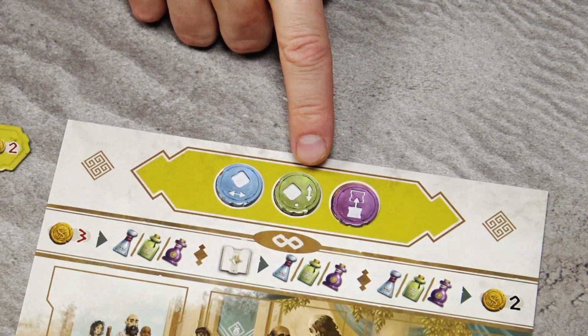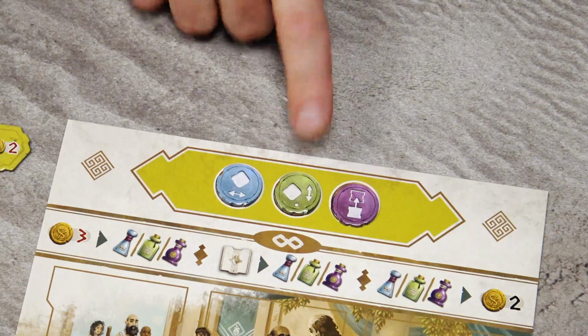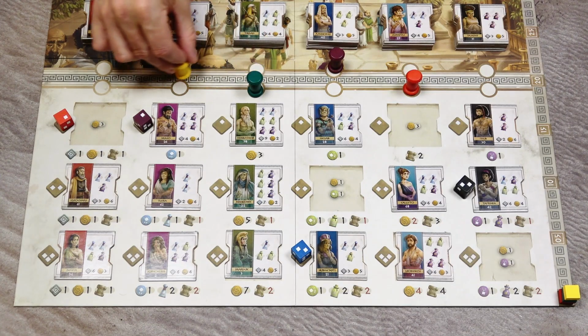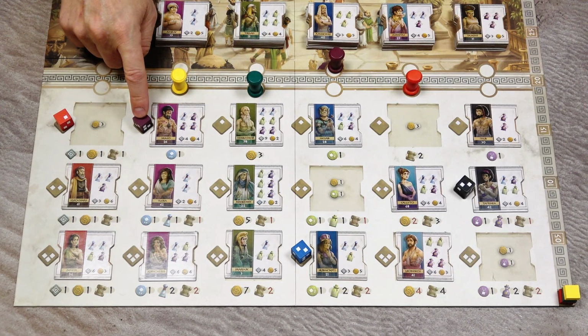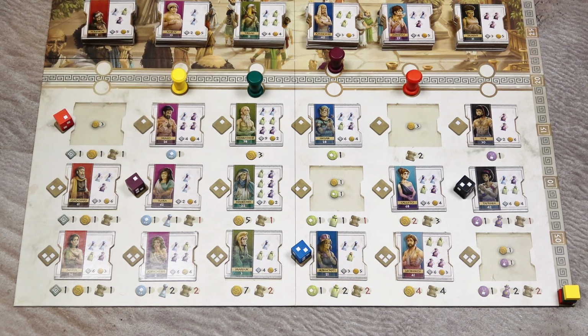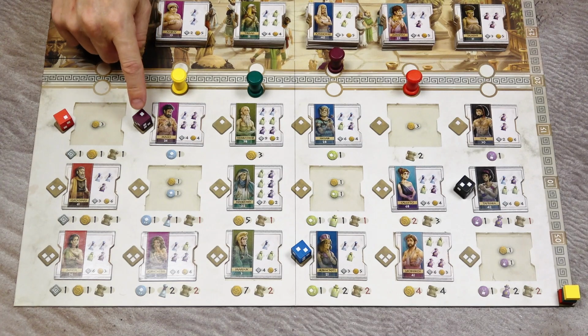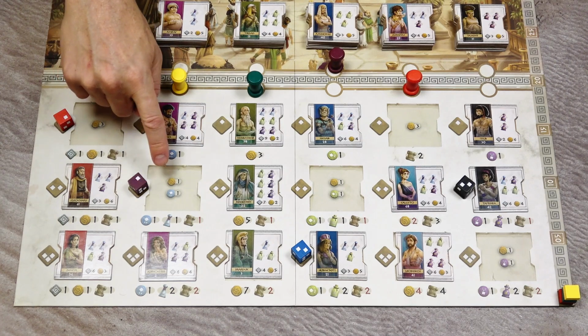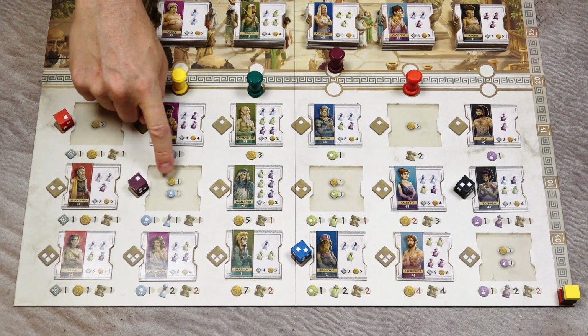The green assistant allows you to move the die vertically. So after choosing the column, the yellow player can simply move the die in that column to a different space and take the patient from that tile. Note that you may intentionally move the die to a space which doesn't contain any patient and take just the rewards from that space.